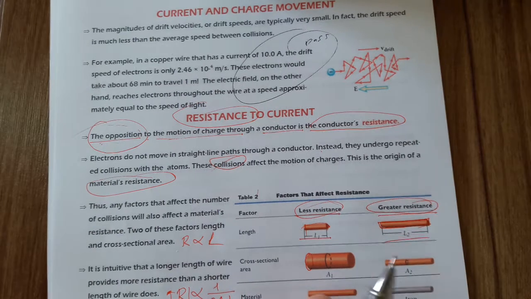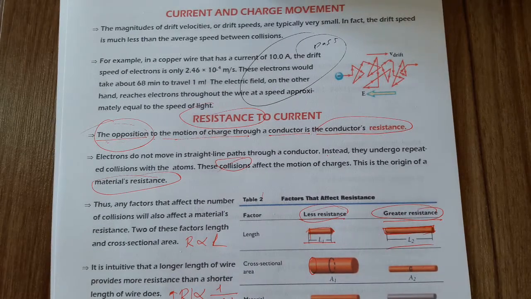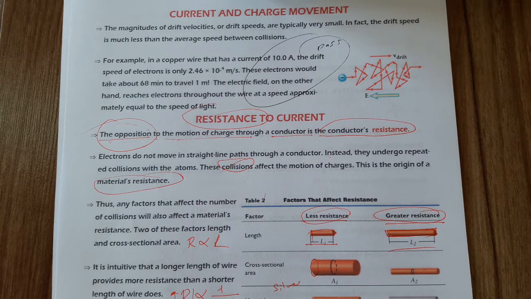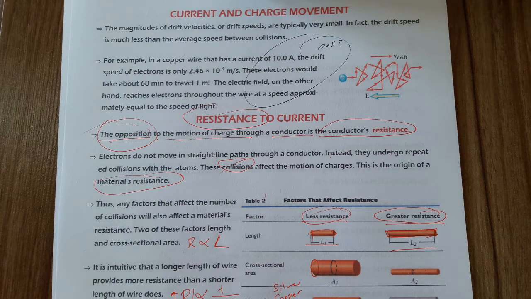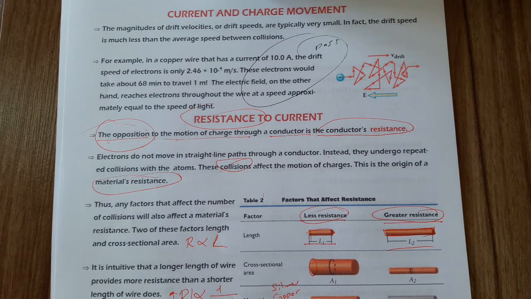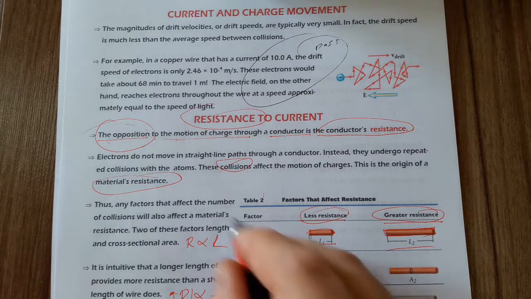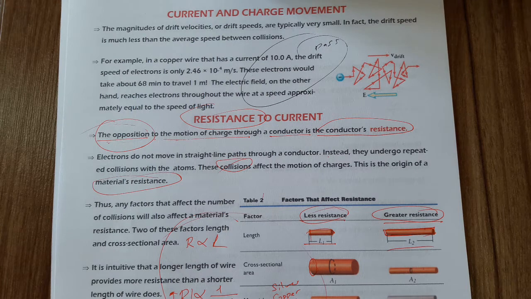A third factor which affects the resistance is the type of the conductor. This is not given in your book, but it's important. Type of the conductor means, for example, silver is the best conductor. Next one is copper, the second best conductor. Right after comes gold, which is the third one. Right after comes aluminum. As you see, resistance also depends on the type of the material or conductor. These three factors determine the resistance of a conductor.